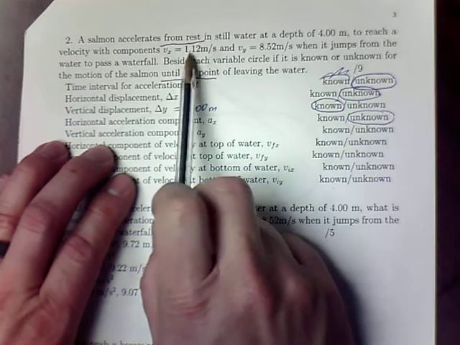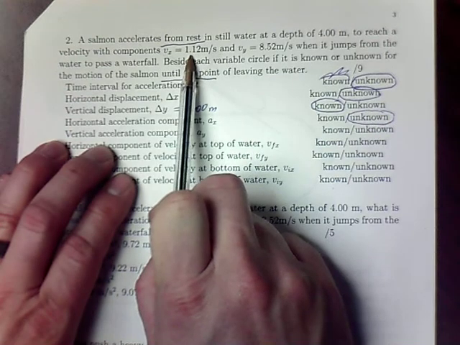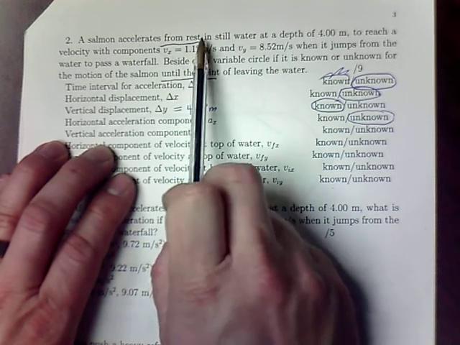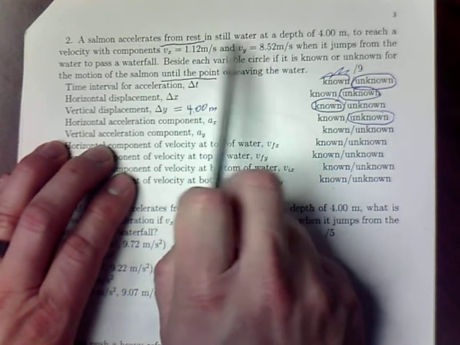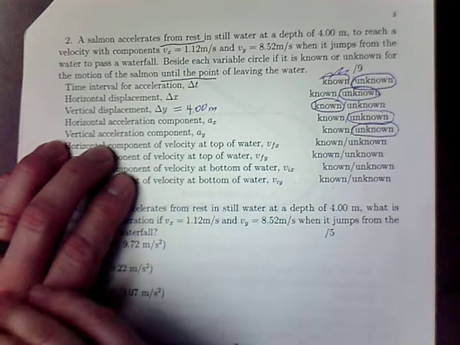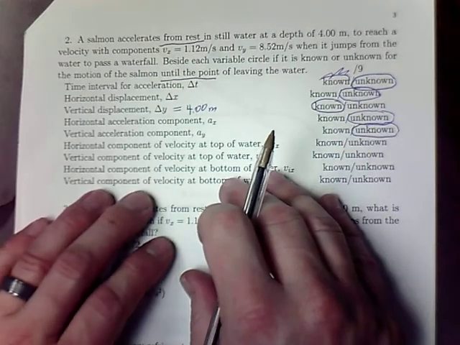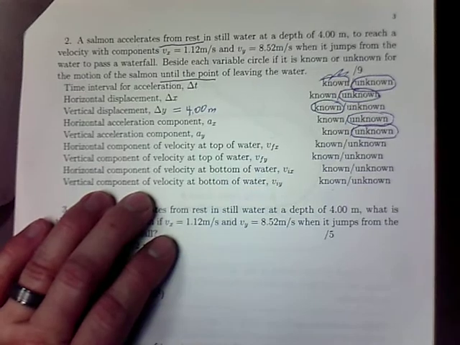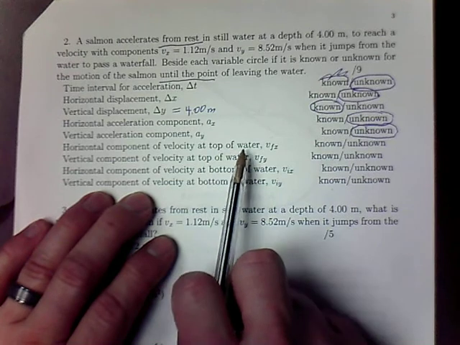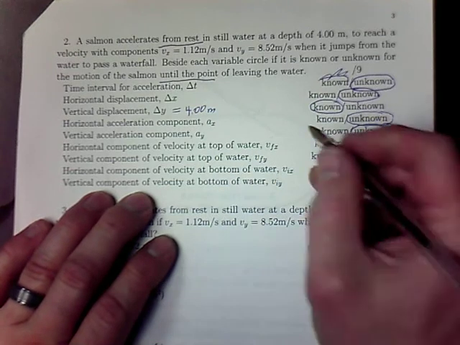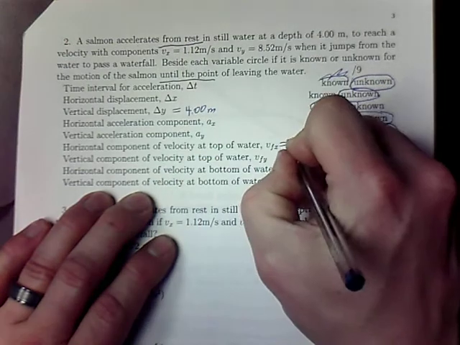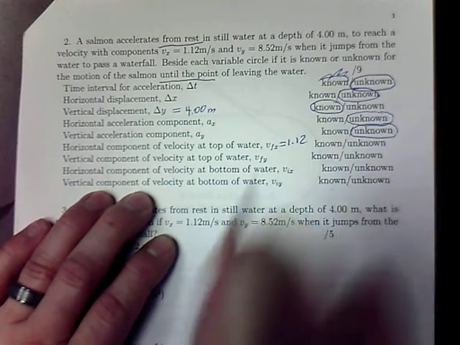We know that it reaches a final velocity from rest, which means it was accelerating. We know that it was accelerating in both components, but we don't know what the acceleration is of either yet without doing a calculation. And we're asked if we know the horizontal component of the velocity at the top of the water, Vfx. Well, yes, that is the final velocity.